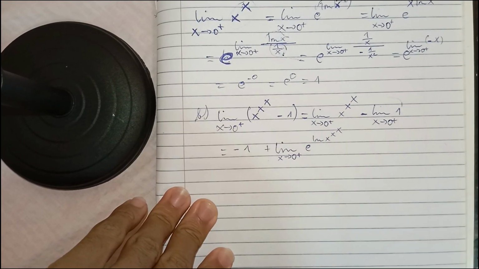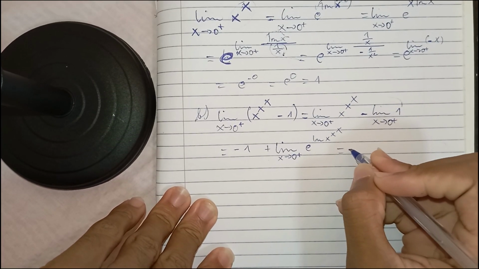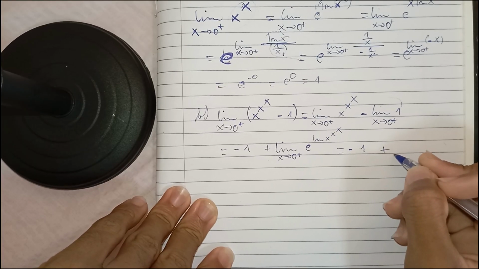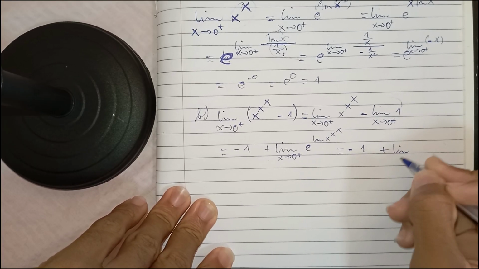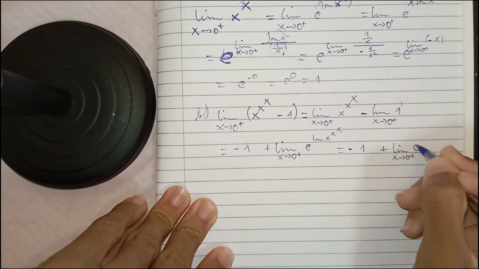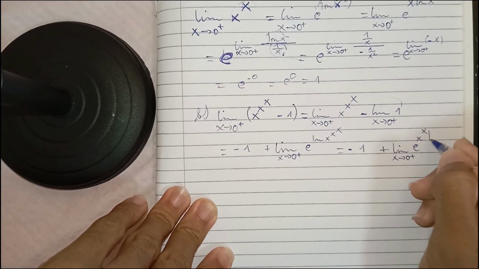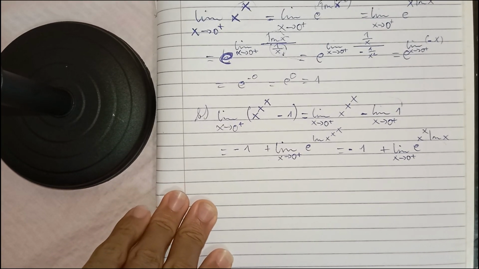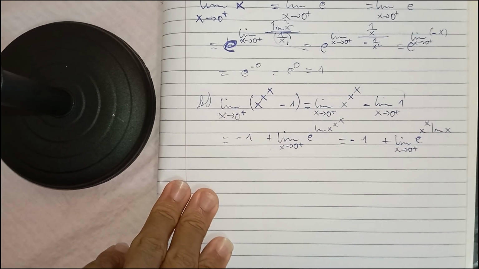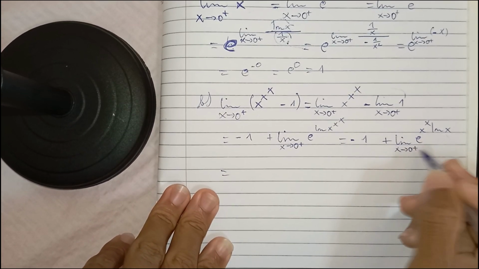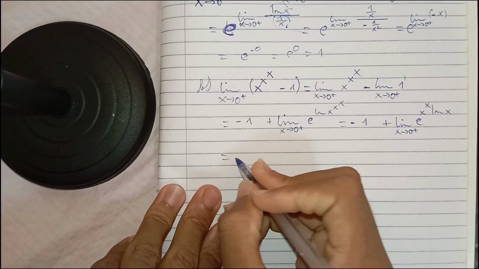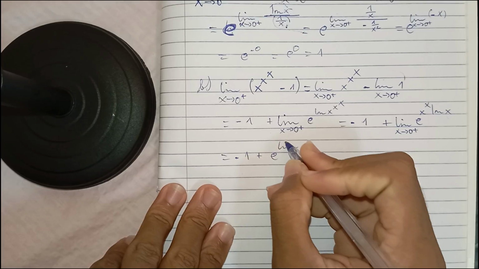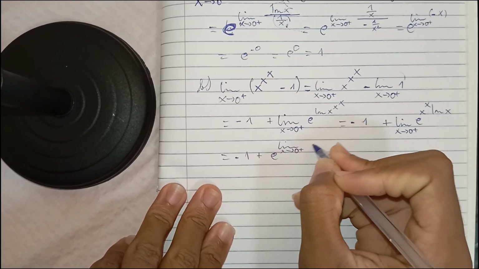So this is minus 1 plus, I'll still keep this limit, so we get x to the power of x times ln of x. Good. Then what I'm going to do now, I can take this limit to the exponent, there's no problem. So we get e to the power of this limit, x ln of x.